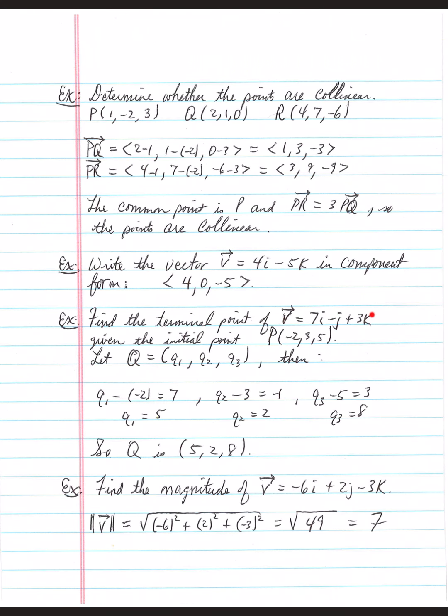it's the unit vector form that is terminal minus initial. Remember how we used to calculate it? We would take each part of the terminal point and subtract the matching terms from the initial point. We don't know the terminal point, so I'm going to assume that P is the initial point. I'm going to let Q represent the terminal point.